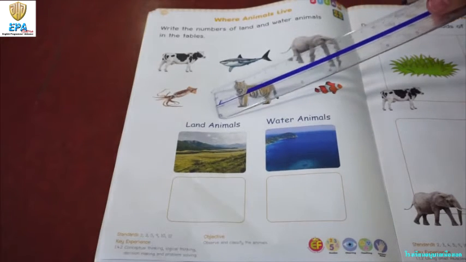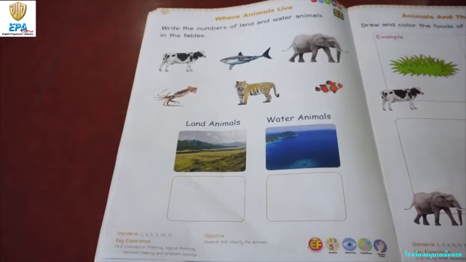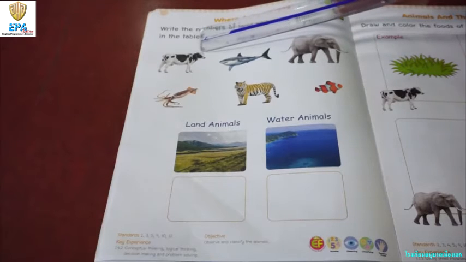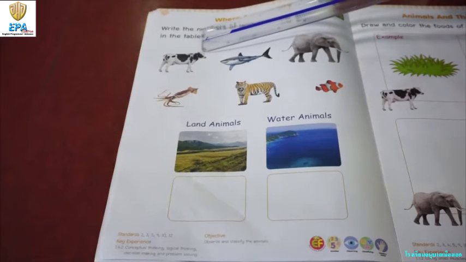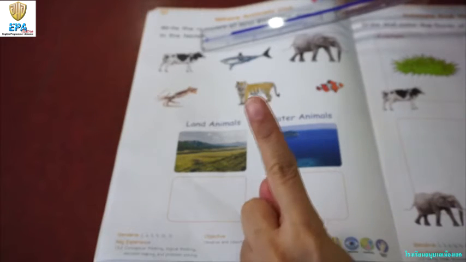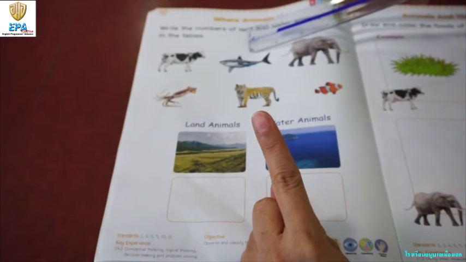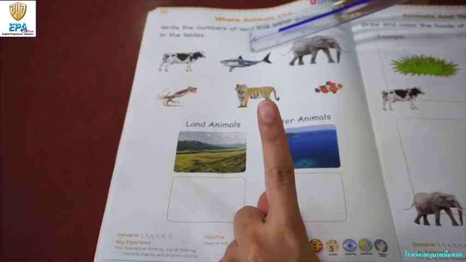Either is it land animals or water animals. Okay, let's name it one by one. Let's start with land animals. The cow. Is it land animals or water animals? Land animals. So we have one. Next, shark. Is it land animals or water animals? Water animals. Shark live in water.